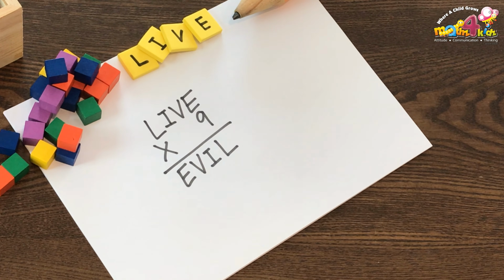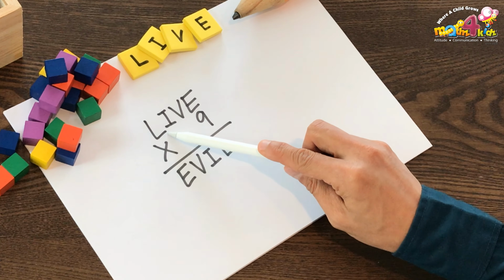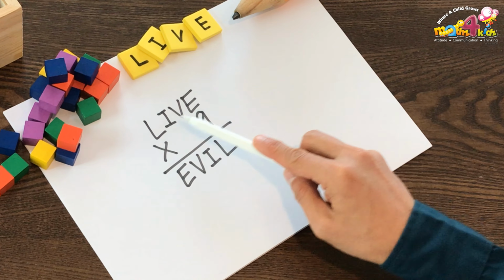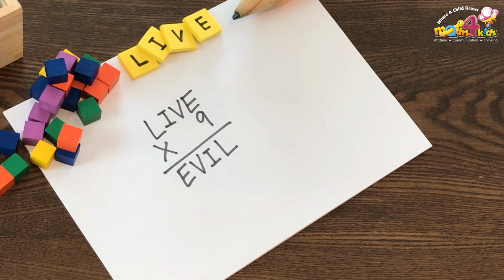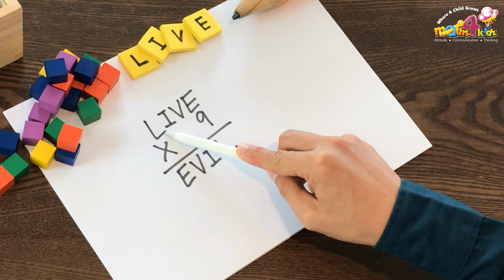Which of the letters can you tell what it stands for? Can you say something definite about the letter L? Notice that when we multiply the 4-digit number by 9, the product is still a 4-digit number. What must the letter L be?